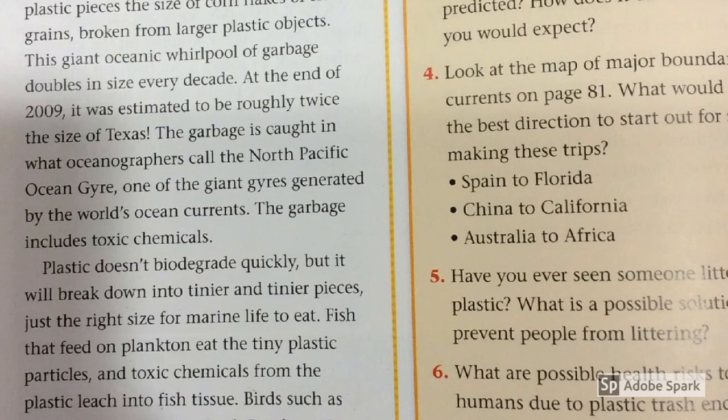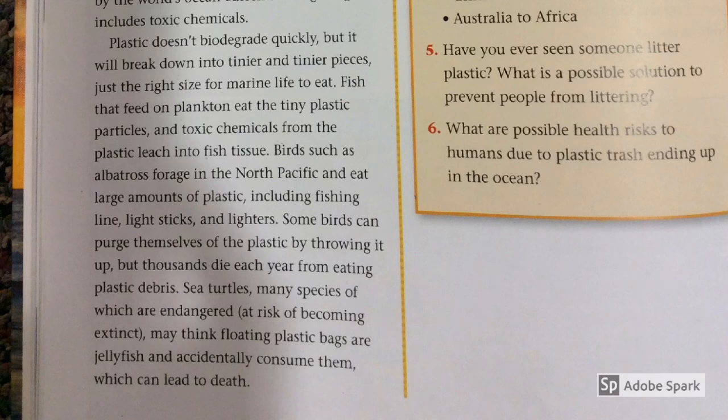So if it doubles in size every 10 years, and it was twice the size of Texas in 2009, that means by the end of 2019, it will be 4 times the size of Texas. Plastic doesn't biodegrade quickly, but it will break down into tinier and tinier pieces, just the right size for marine life to eat. Fish that feed on plankton eat the tiny plastic particles, and the toxic chemicals from the plastic leach into the fish tissue.